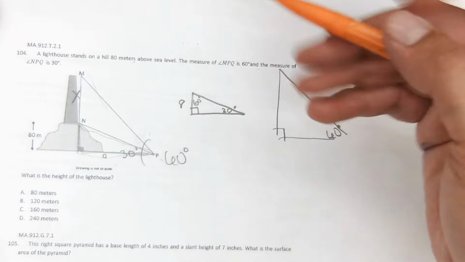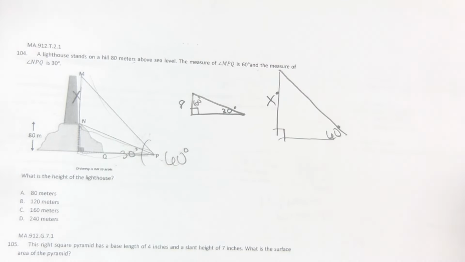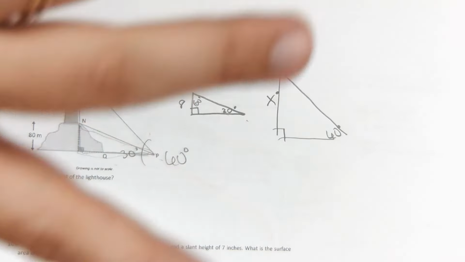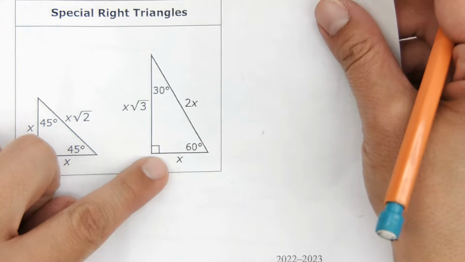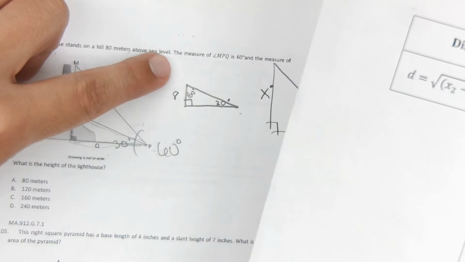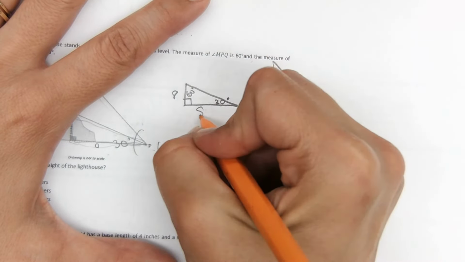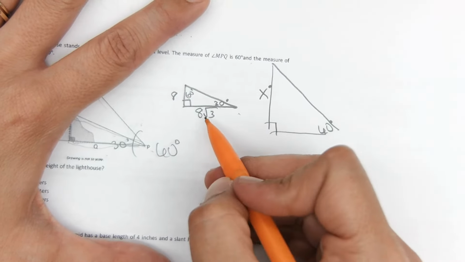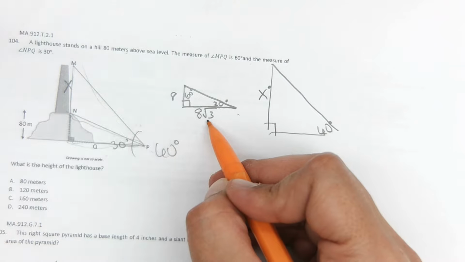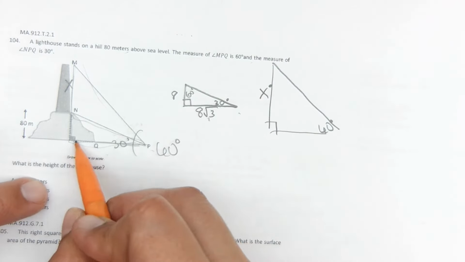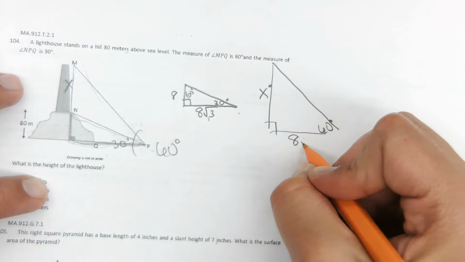Okay, what is the height of the lighthouse? So this is what I'm trying to solve for right here. In a 30, 60, 90 degree triangle, remember you have those ratios. So for 30, 60, 90, your short side times square root of 3. This would be 8 square root of 3. And so if this is 8 square root of 3, so is this 8 square root of 3.